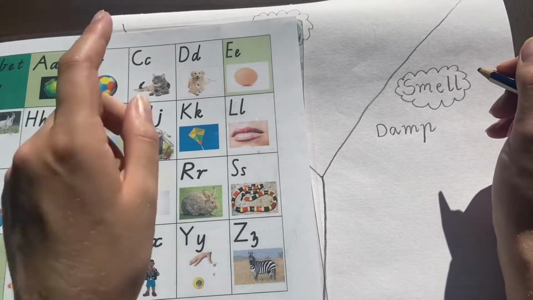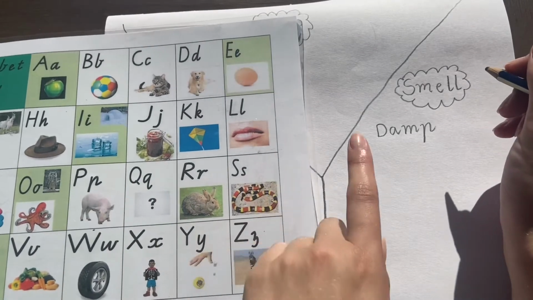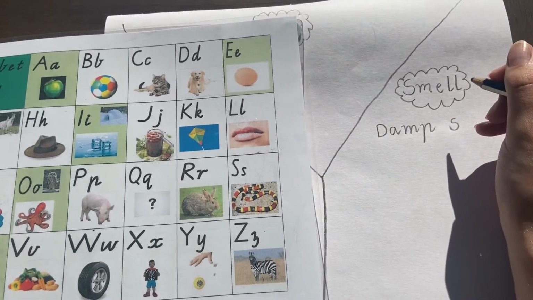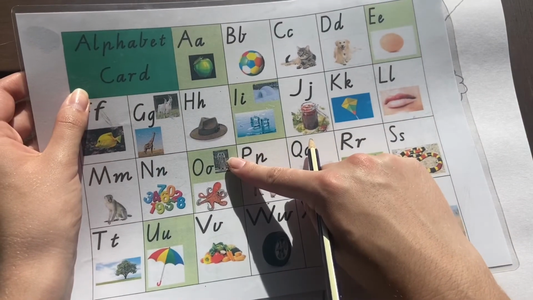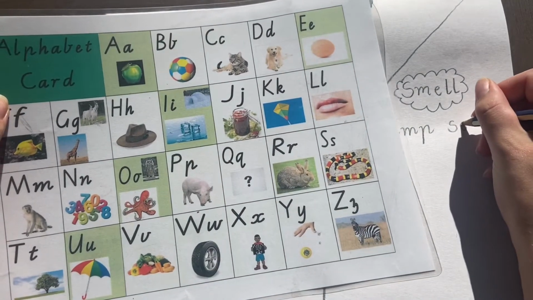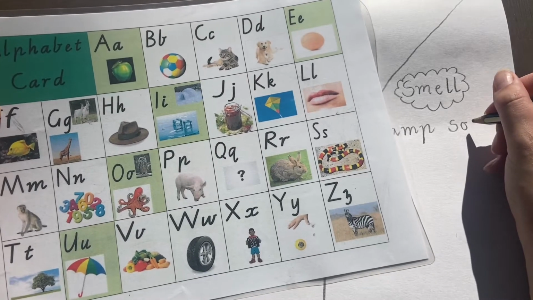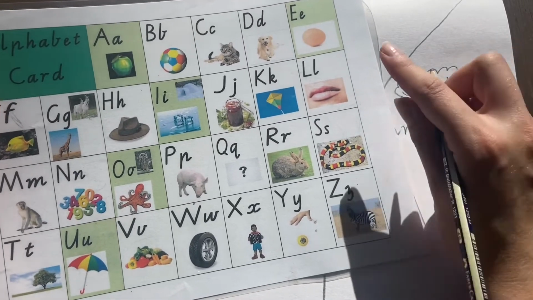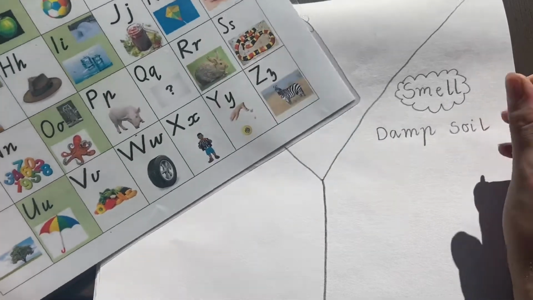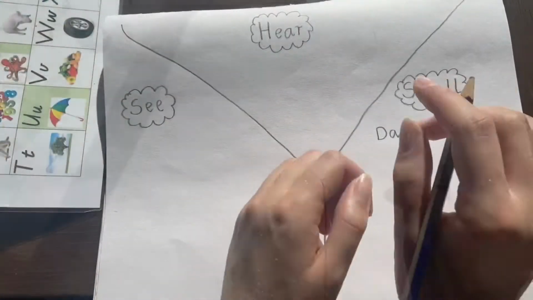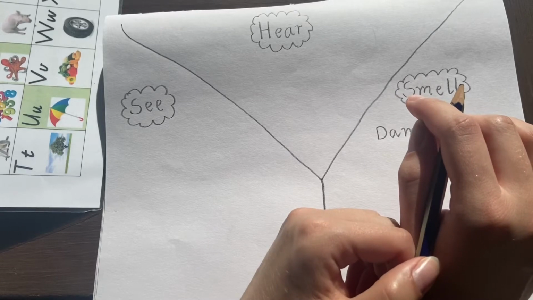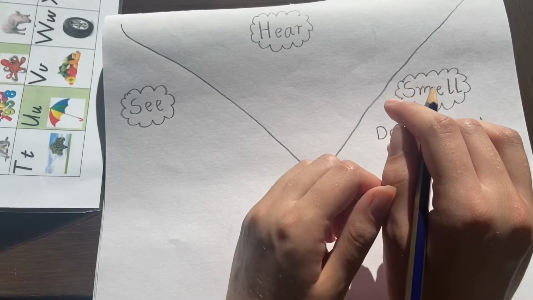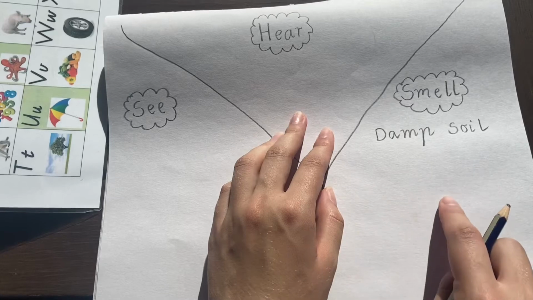Soil. S. Finger space. Oil. O. I and L. L. Good job. Damp soil. I'm also imagining the smell of some sweet flowers, just like the ones that the butterfly goes to get some nectar. Let's write sweet flowers here.